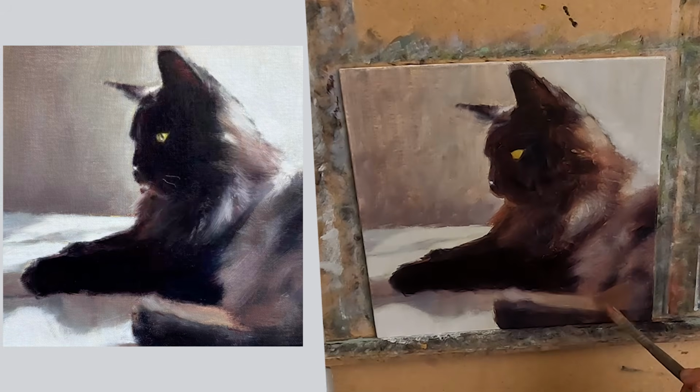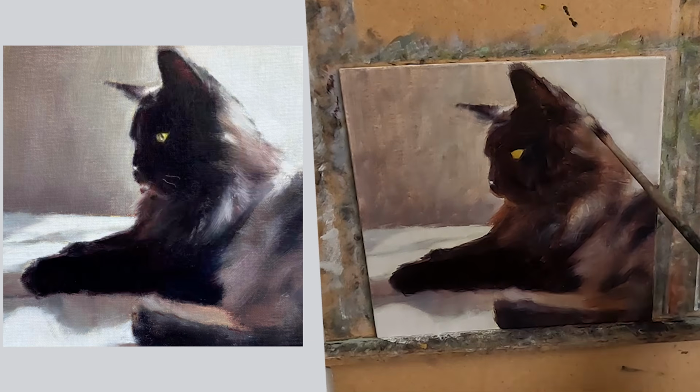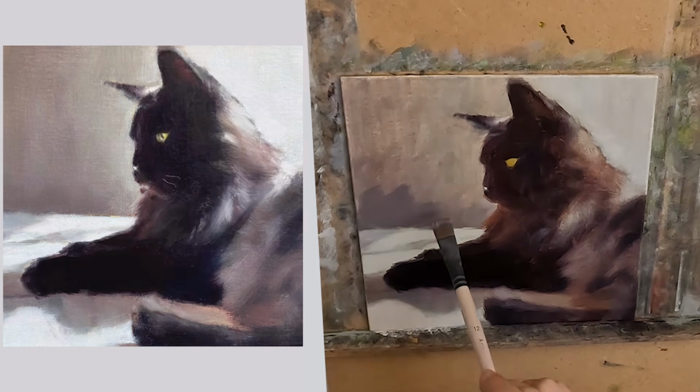The relationship between your lightest light and your darkest dark is what creates the drama in this painting. And that relationship only works if both ends of the scale are as strong as they can be. Correct in temperature and clean in colour.